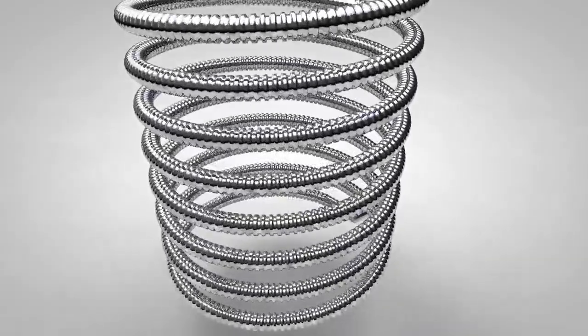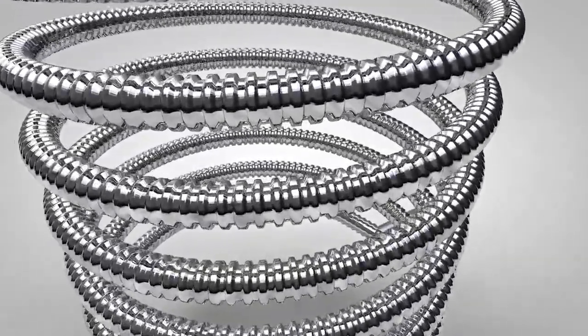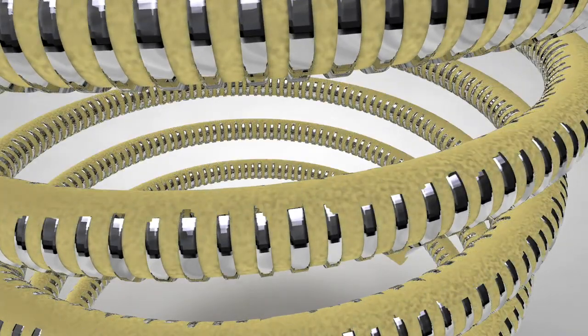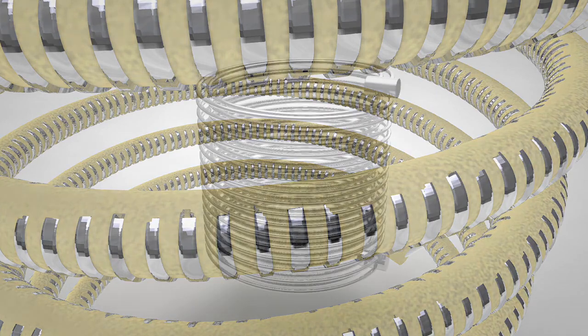The ridges can create turbulence, resulting in noise and reduced flow rates, as well as trapping limescale, leading to reduced heat transfer over time.